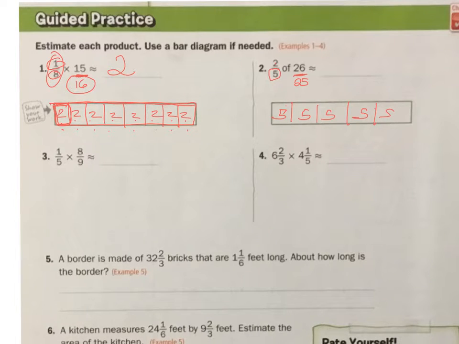So 2/5 of 25. Now, 2/5, I need 2 of these. 2 squares out of the 5. So I add that up. 5 plus 5 equals 10. So 2/5 of 26 is about 10. Okay. Now, a couple other ways that we could estimate to find a product.